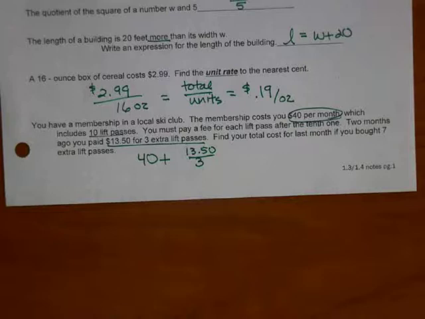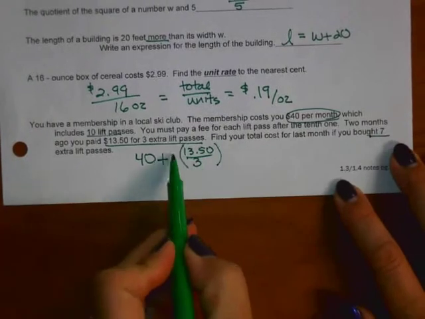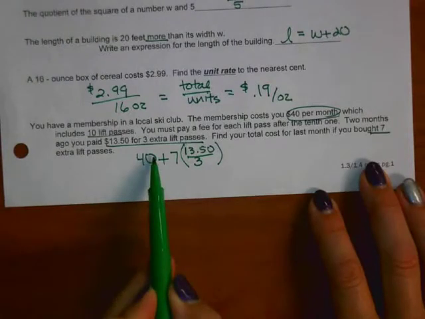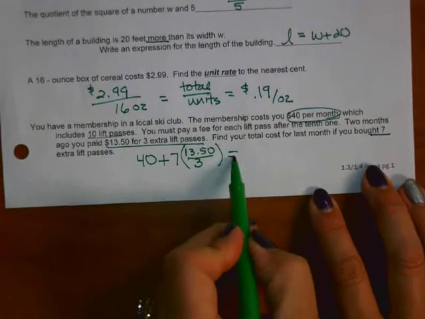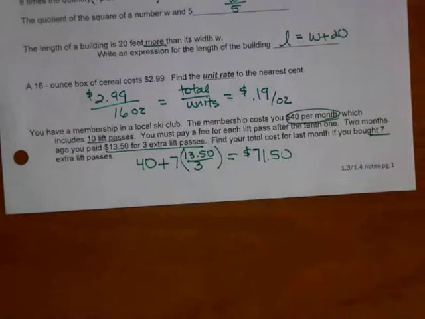But how many extra lift passes did I buy? I bought 7. So I would take that and multiply it by 7. And add it to the $40. Now, if you set this up, you might set it up differently. This is kind of how I did it. So it's the $40 plus the 7 extra lift passes. And when I do that math, I get $71.50. Did you get a different number?